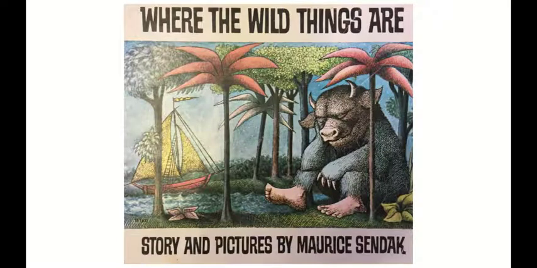This is one of my favorite books from when I was a kid. A little bit younger kid than you guys, but I think you'll still enjoy it. It's a great way to learn about the elements of a story, which is our next unit, and it's a really fun book. Where the Wild Things Are, Story and Pictures by Maurice Sendak.